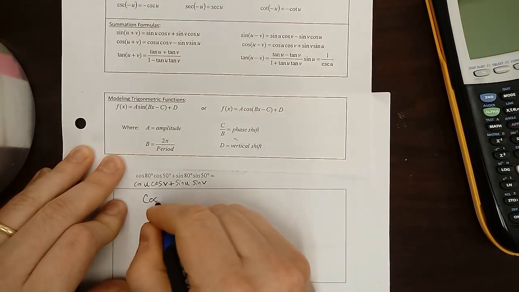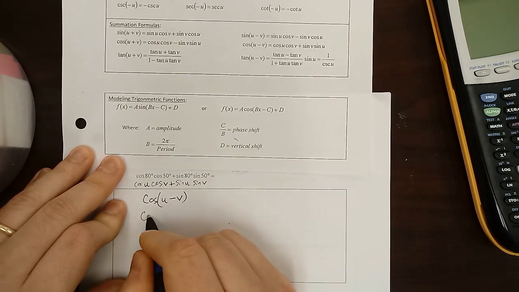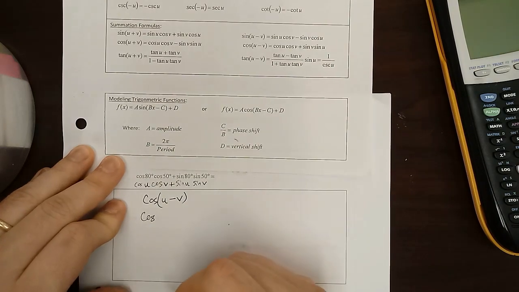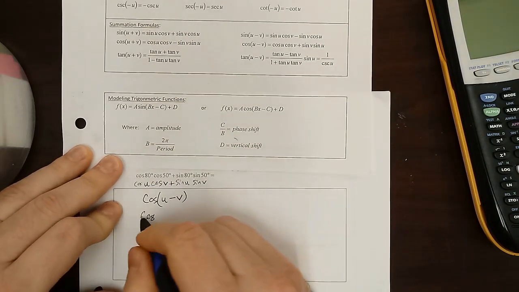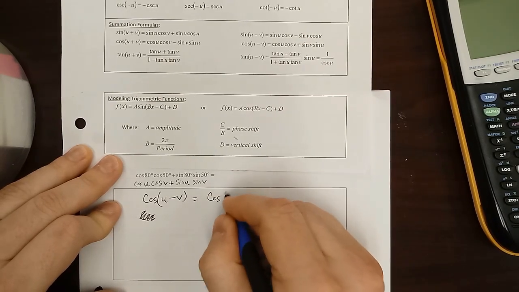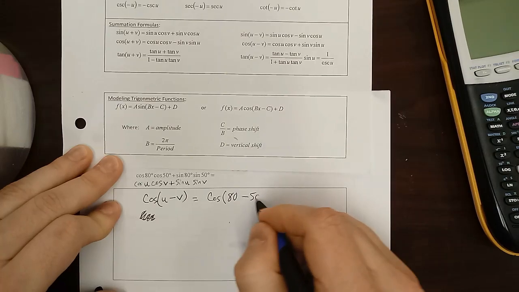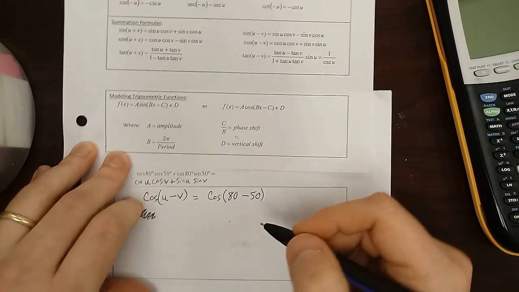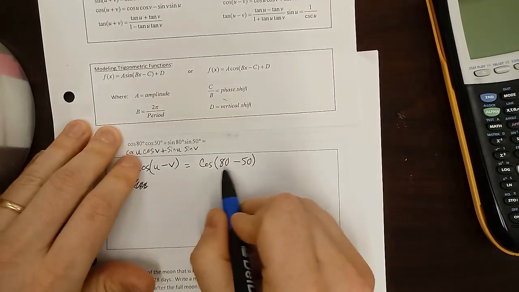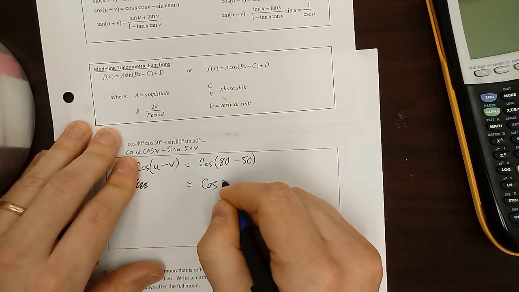Well, u was 80, so cosine of 80 minus 50, which, if it's not coming together in your brain yet, is the same as cosine of 30.